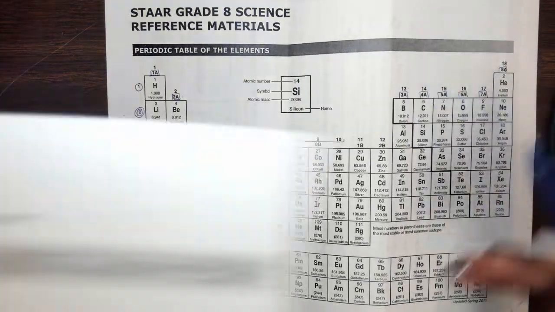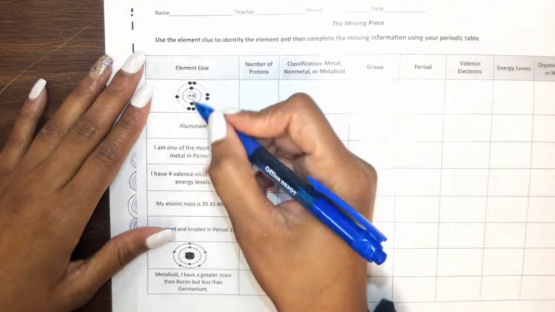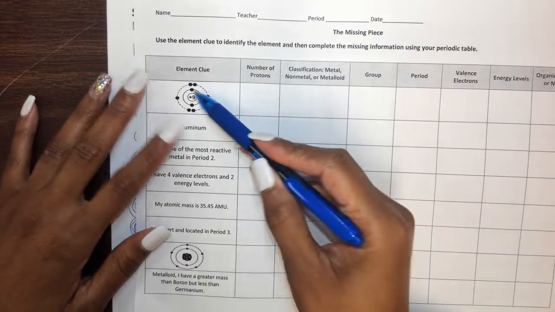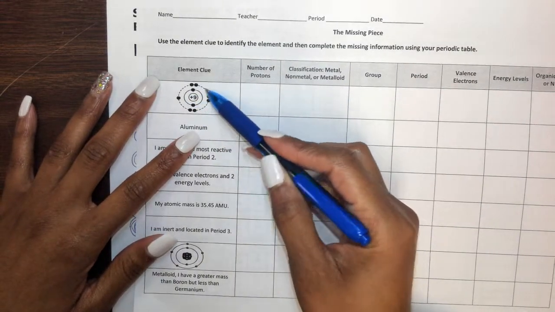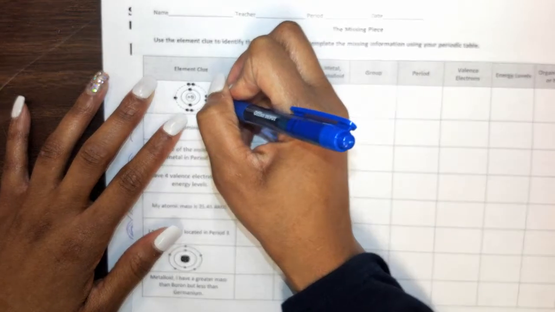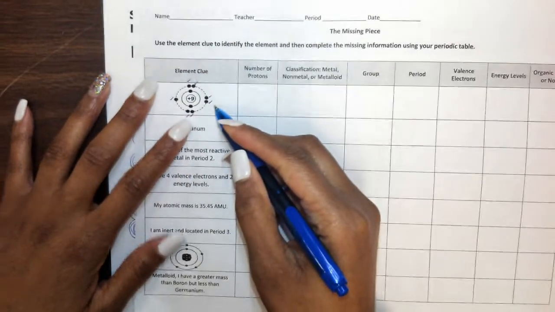So just for a reference, this is the activity that we did today. All of these are electrons, all 9 of them, but only these are the valence electrons.